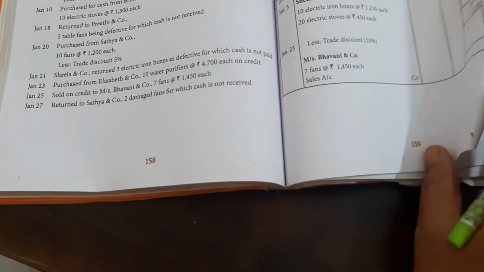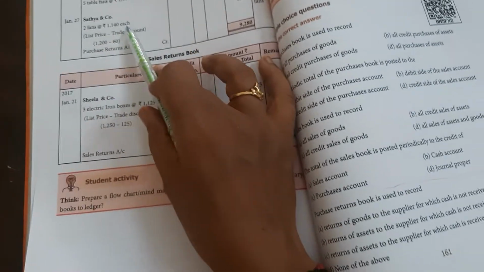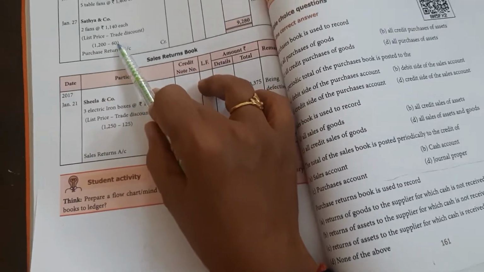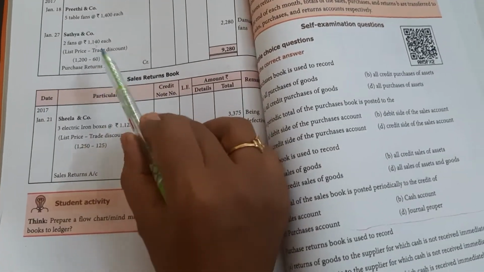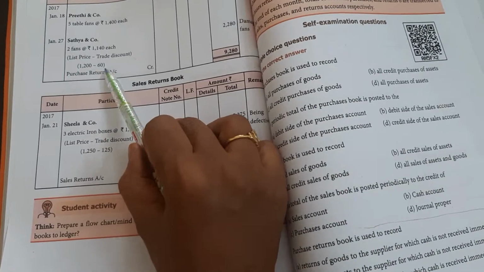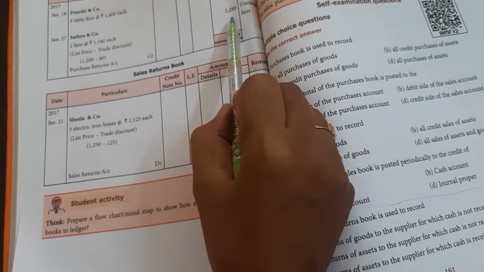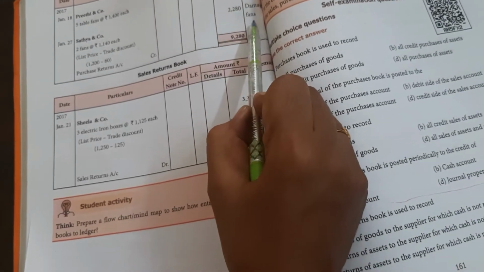So Satya and Co, you are going to return the goods; it's a purchase return. Same way, 2 fans purchase return, 1,260. Remember this correctly too: 5% discount, even though they would not have mentioned it. Subtract it, take the amount, then enter it in the total. The reason for it also you should write.